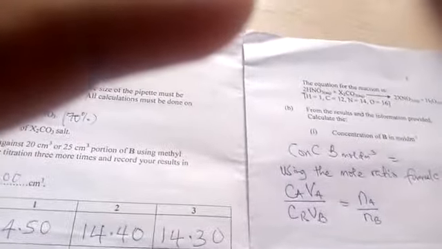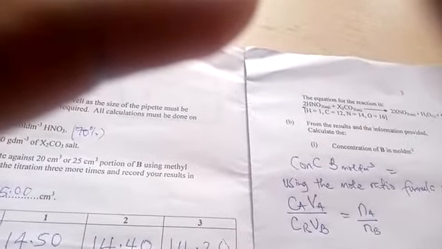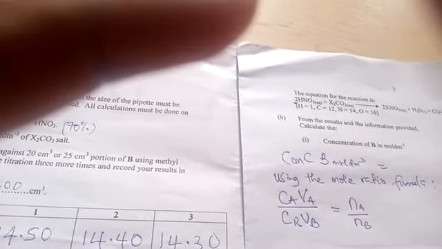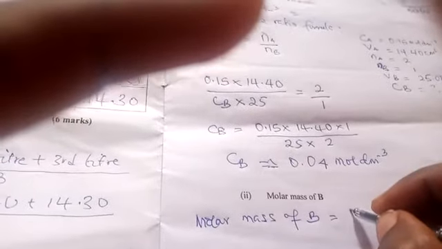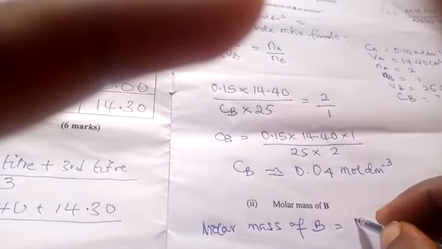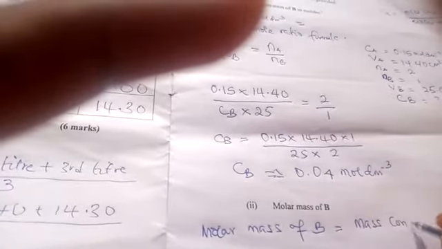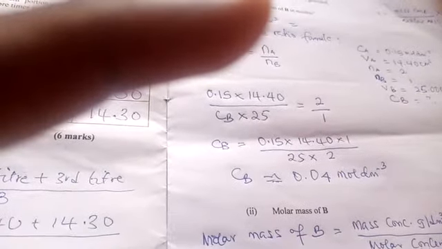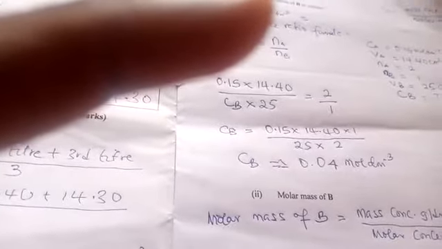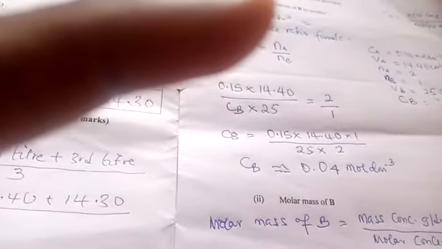So to calculate the molar mass, we have that the molar mass of B is equal to the mass concentration in gram per dm cube all over the molar concentration in mole per dm cube. So that's what we are going to have there.